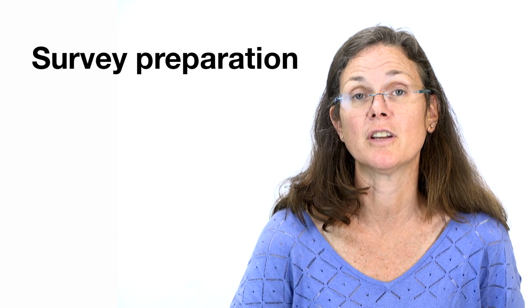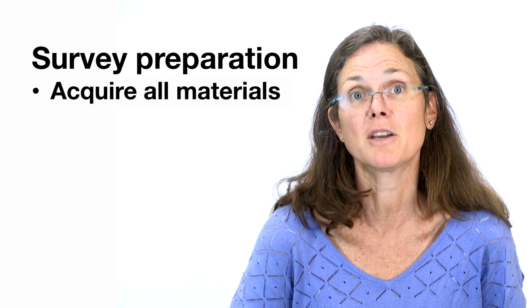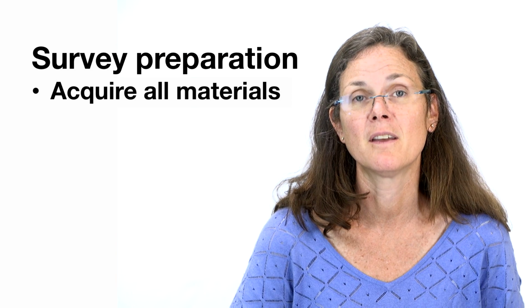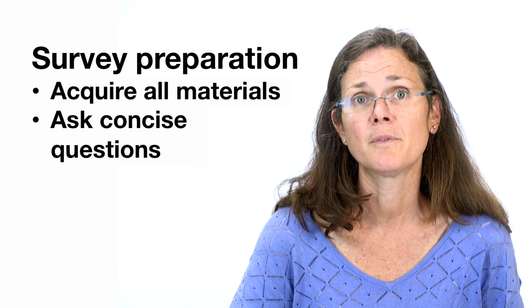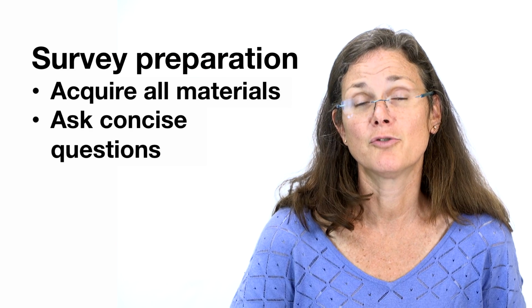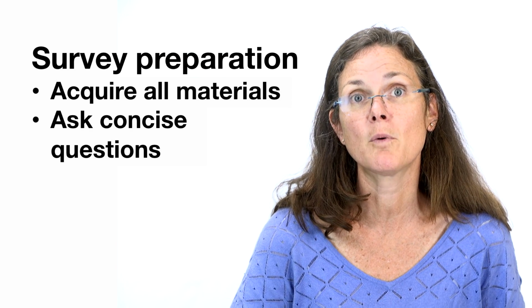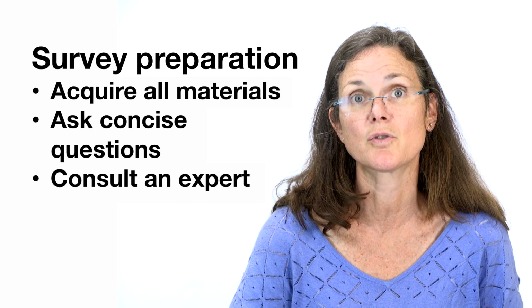If your team decides to use a written or verbal survey, be sure to plan ahead for the logistics to successfully complete your survey, such as making sure you have enough pencils. Plan your questions to be short and to the point. If you're going to be doing extensive surveys, you may want to consult an expert, such as a social scientist.